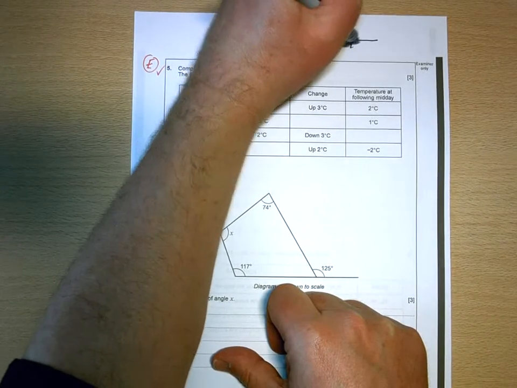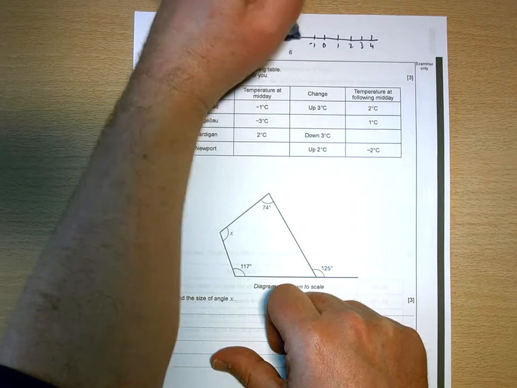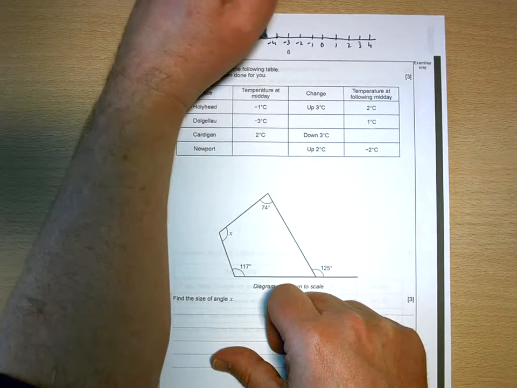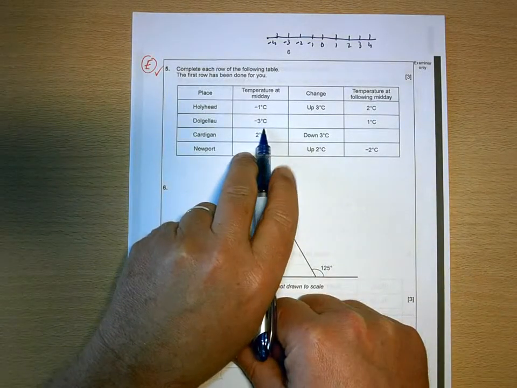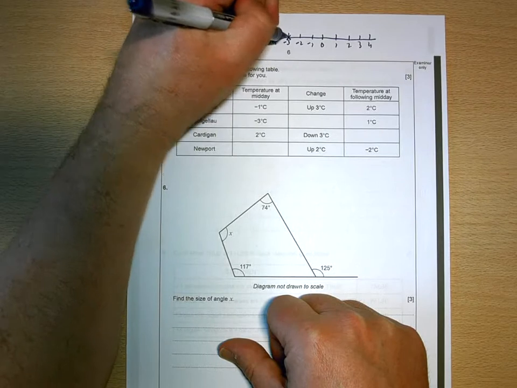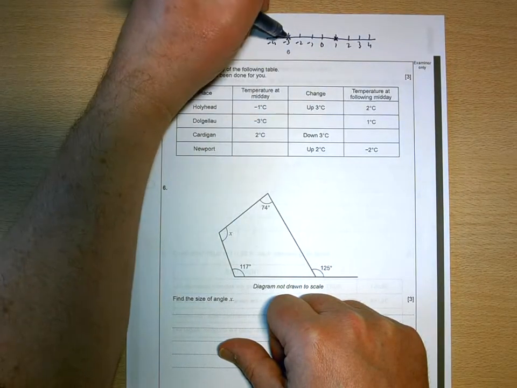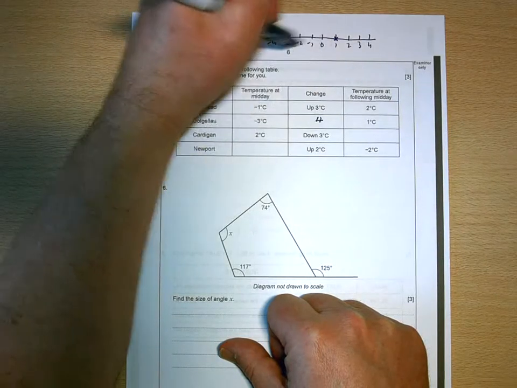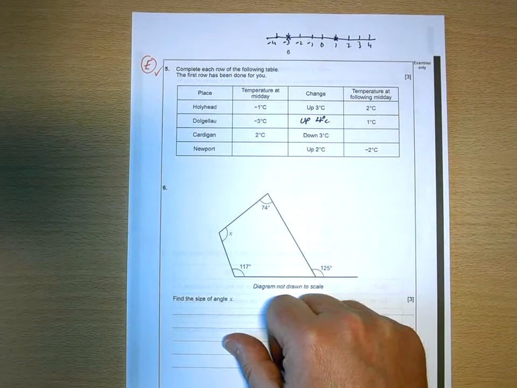Start with 0, 1, 2, 3, 4 in that direction. -1, -2, -3, -4, and so on in that direction. So if you're starting at -3 and you're finishing at +1, what's the change? 1, 2, 3, 4, and it's getting warmer, so you're going up 4.